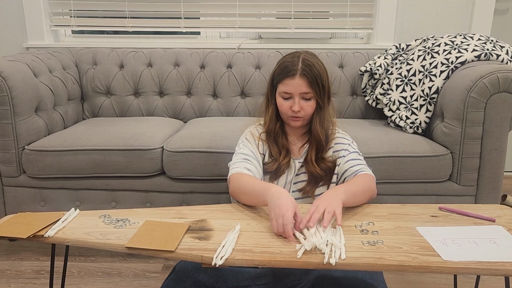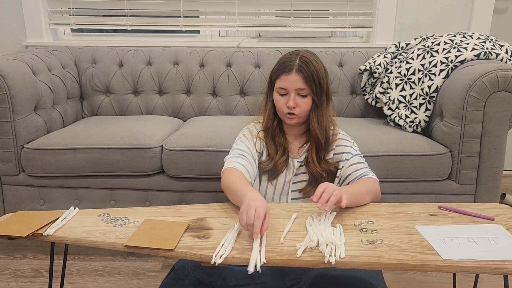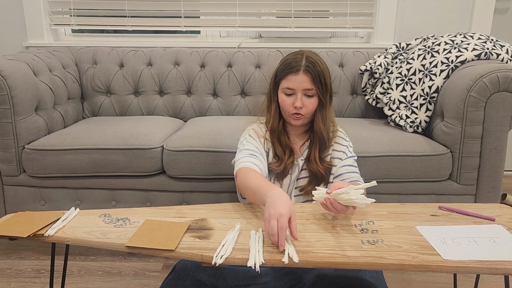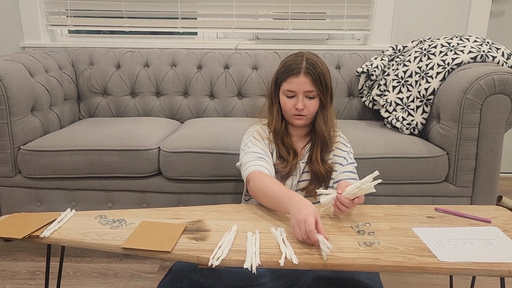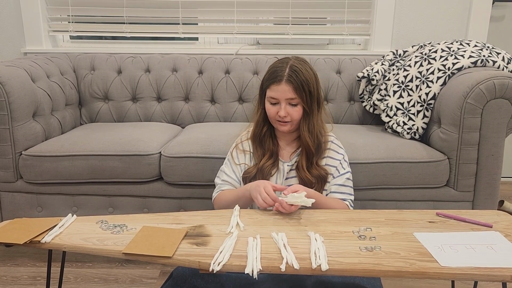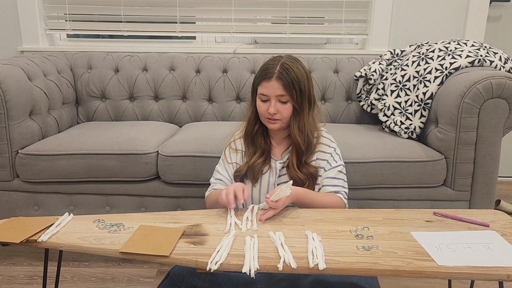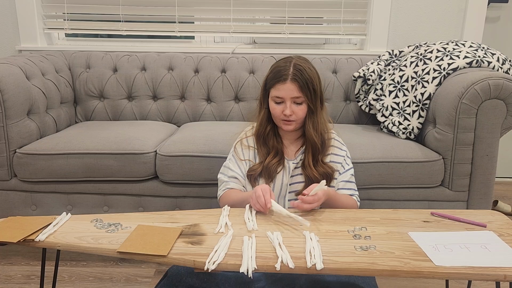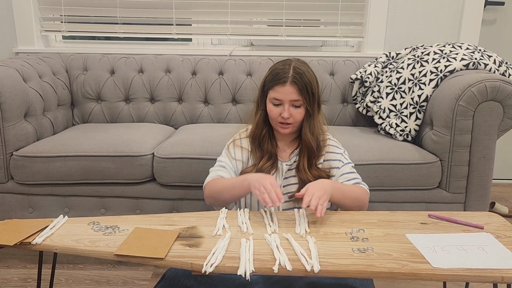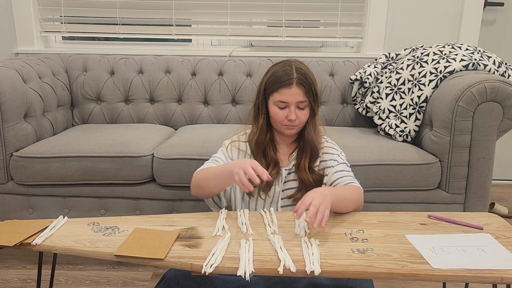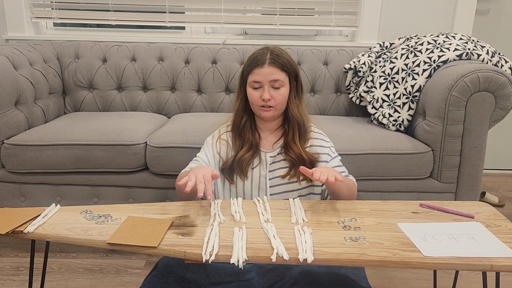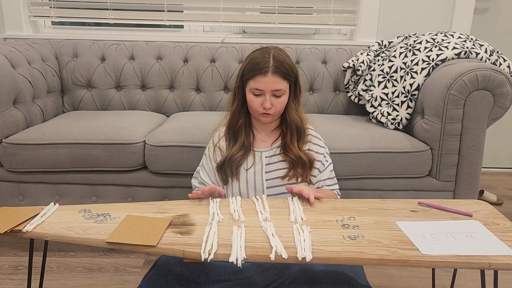So now let's see how many groups of 3 we can make with 10s. There's 1 group of 3, 2 groups of 3, 3 groups of 3, 4 groups of 3, 5 groups of 3, 6 groups of 3, 7 groups of 3, and then 8 groups of 3. And this works out evenly because we have 8 groups of 3 with none left over.